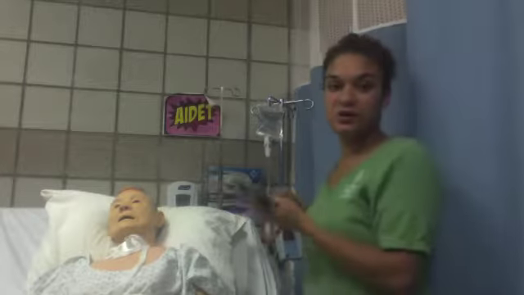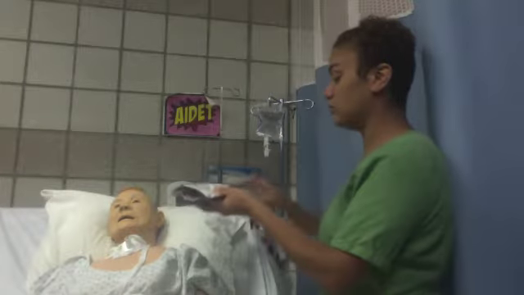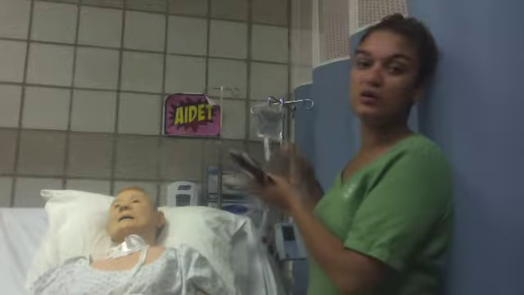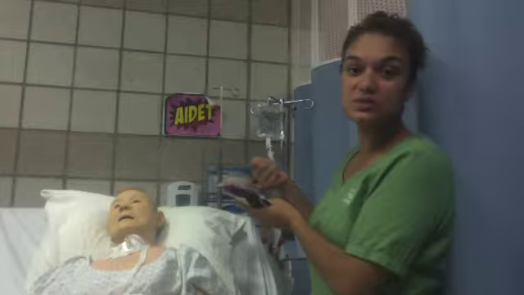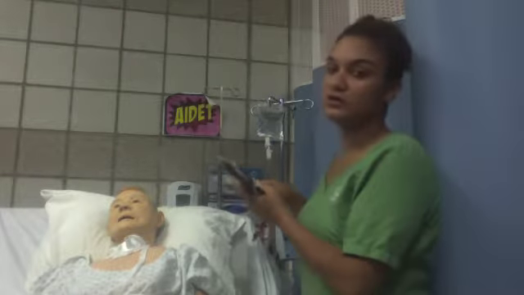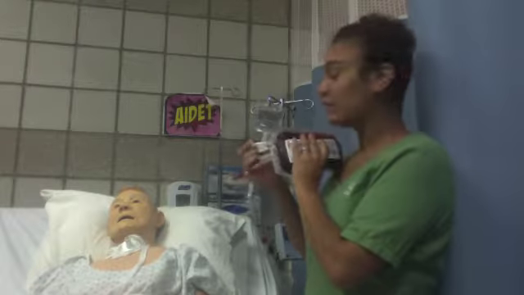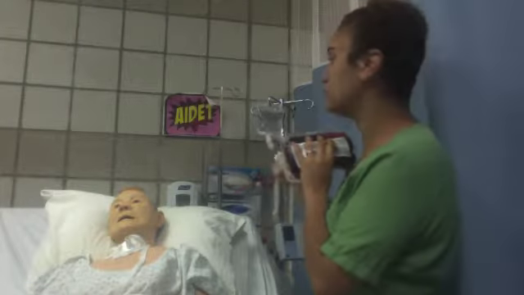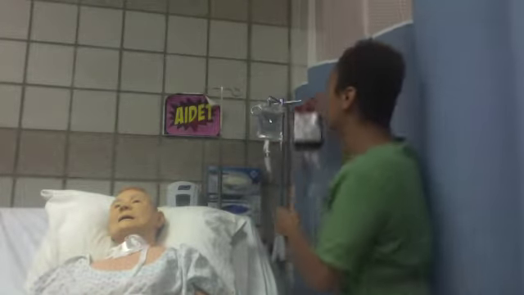Alright, to spike the bag, once I need to spike the bag, I'm going to remove the cap from the bag, I'm going to remove the cap from the tubing, and I'm going to make sure they immediately go into each other in a push and twist motion, verifying that they don't touch anything else. For this verification, for this video, I am just going to use the tape. So we've taped it together, we've done it, I've hung it.